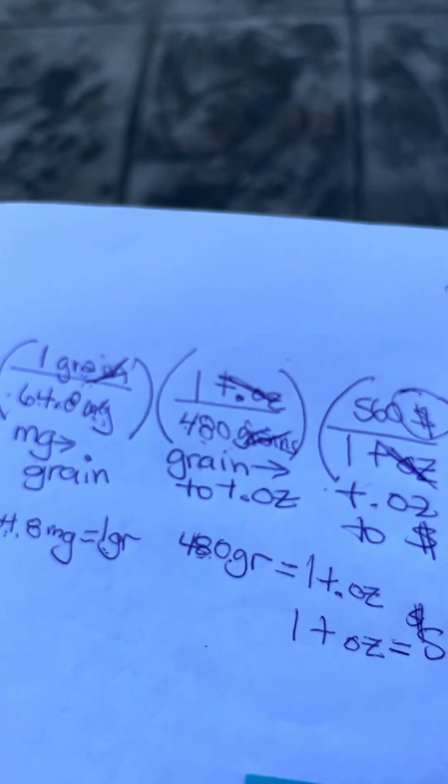So as we do the math here, and we do this first step, we have 1,000 milligrams. We're going to divide by 64. That's going to be about 15. So we're going to take, sorry about the wind here.